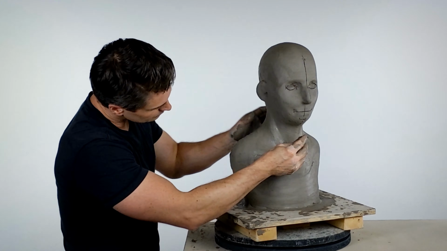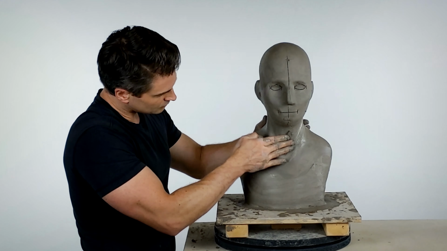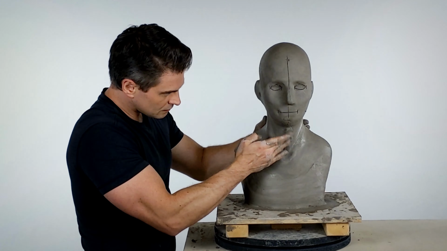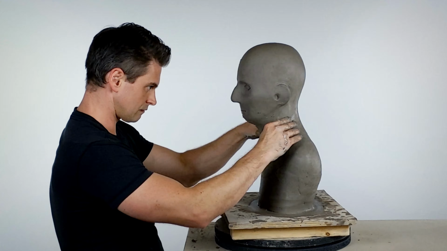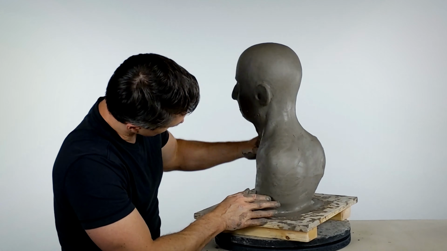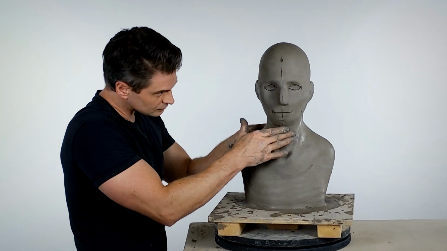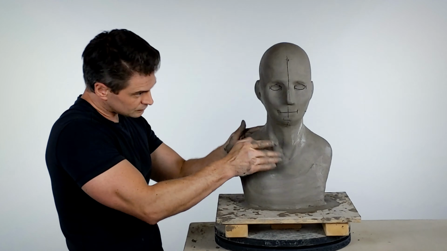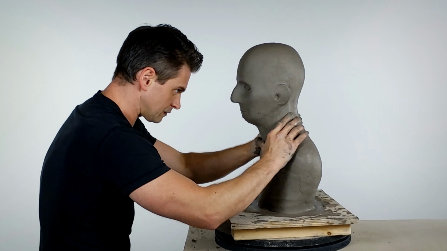Now we'll add a simple throat structure. We can develop this more specifically later, but for now just make a cone of clay and flatten it on one side. Position it point downwards beneath the chin. If the angle of the neck already looks pretty good in profile, this might be a very small addition. If the neck looks too upright, it could be fairly large. Note when forming the throat that we have yet to fully develop the chin and the jaw.